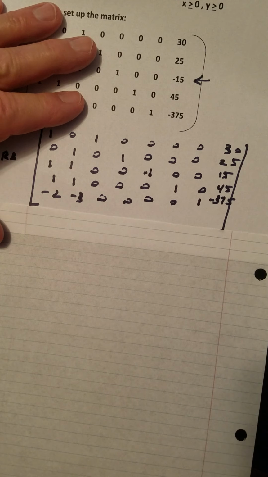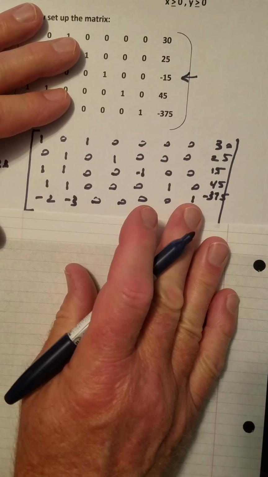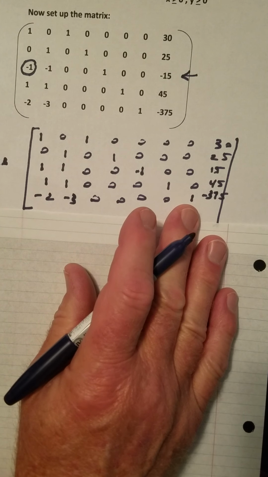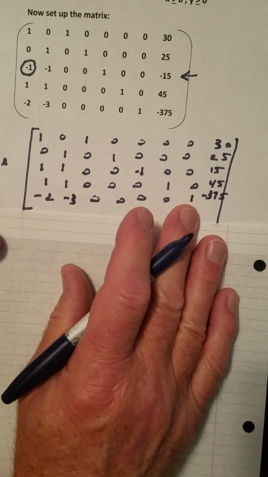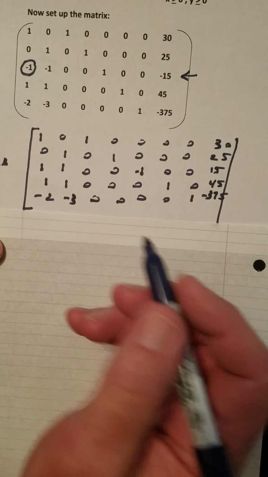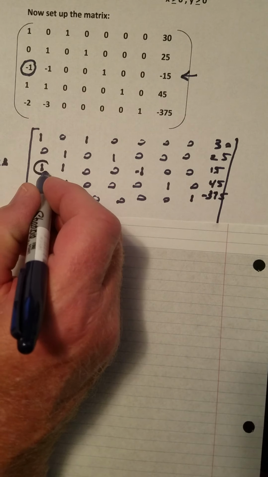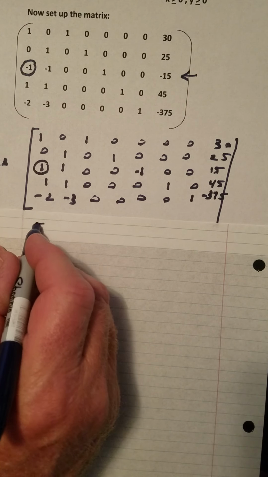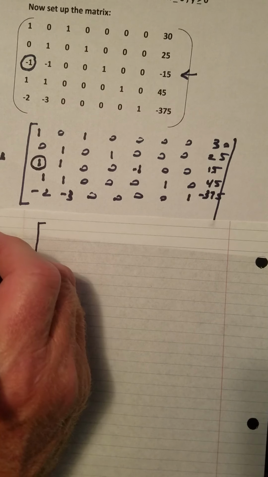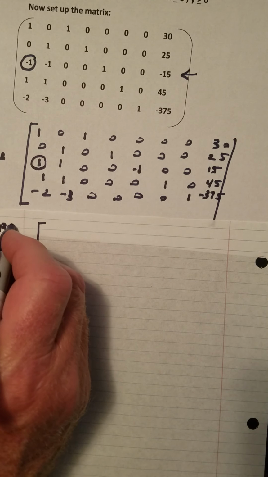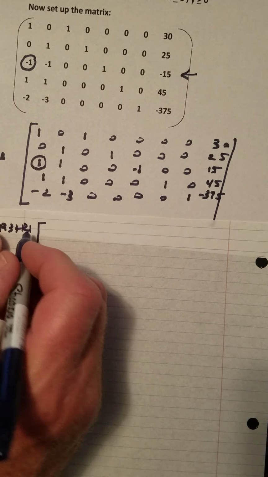So once we get to there, I'm going to use that one right there, and I want to get zeros. So to get a 0 up here, I'm going to take negative row 3 plus row 1.